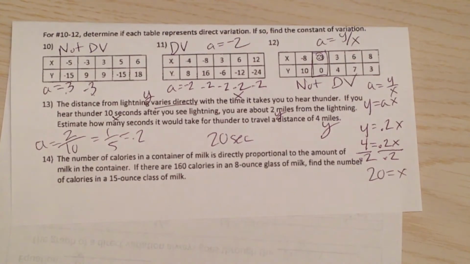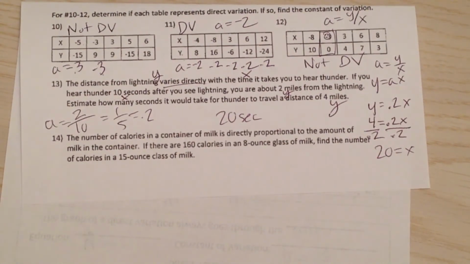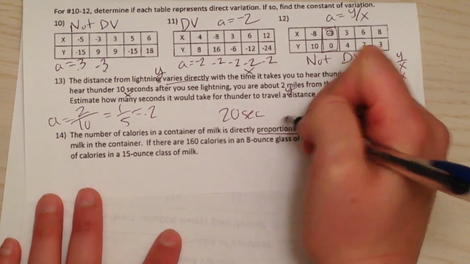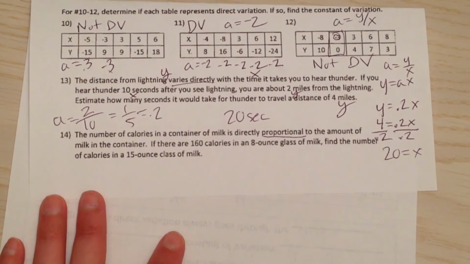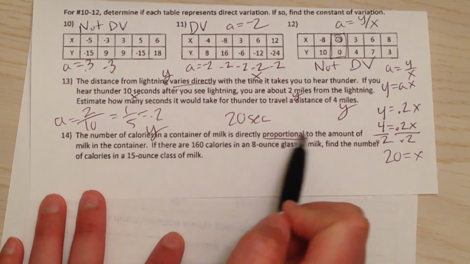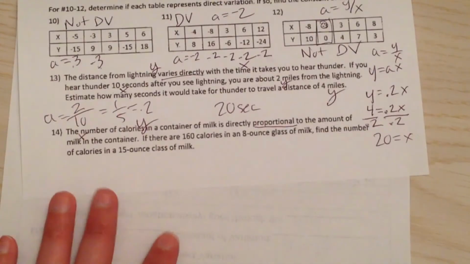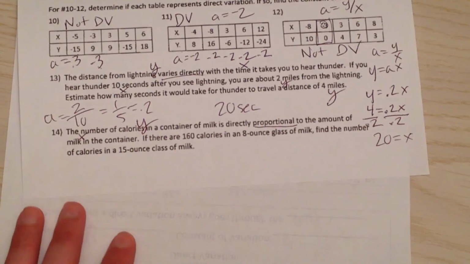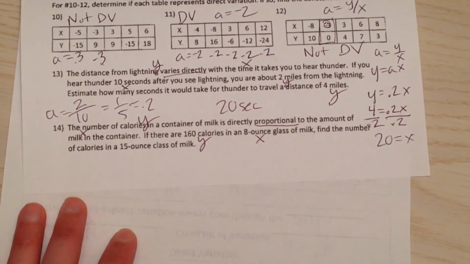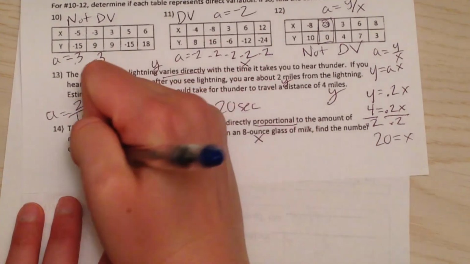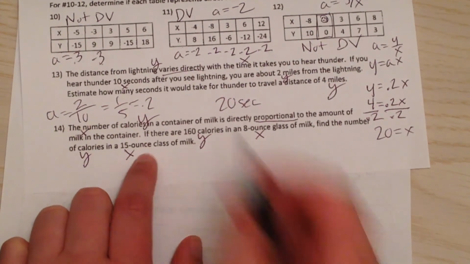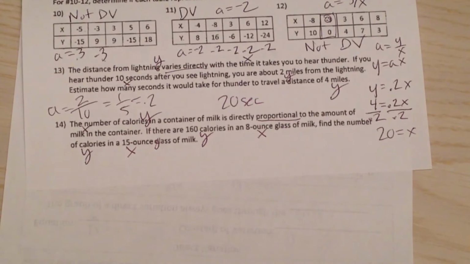Alright, last one. Number of calories in a container of milk is directly proportional. That's another way we don't see that very often. So directly proportional means varies directly to the amount of milk in the container. So number of calories, y, comes in front of the directly. Amount of milk, x. So we have some calories here, y, and an 8-ounce glass of milk, x. Find the number of calories. So we want the y for 8 ounces. That's our x. I think that meant to say glass of milk there, not class of milk there.